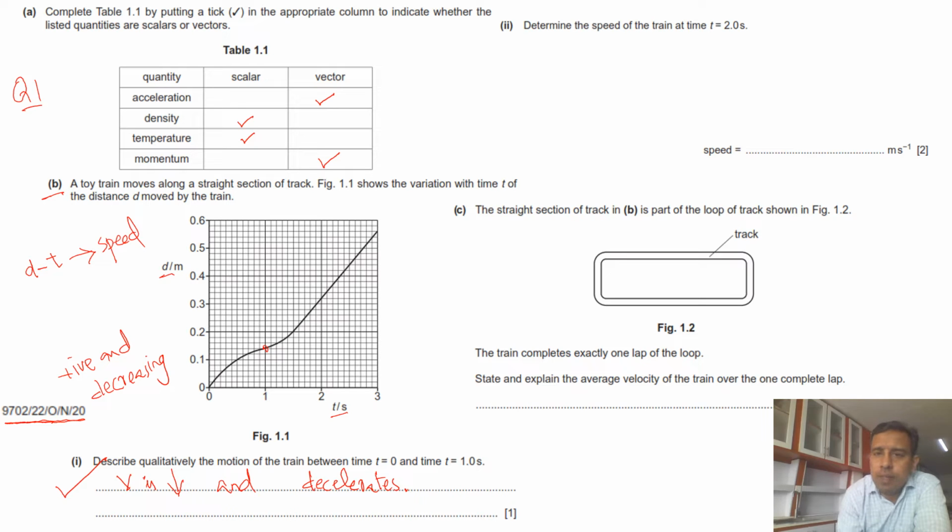Hopefully you got it. Now you have to determine the speed at 2 seconds. And this is the point where you have to get the speed. The most important thing is that at this point the slope is uniform, so the gradient is uniform and the gradient will give you the answer.